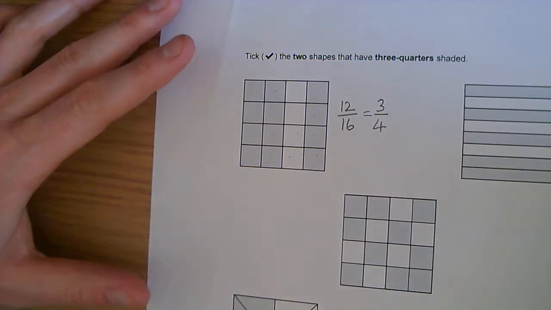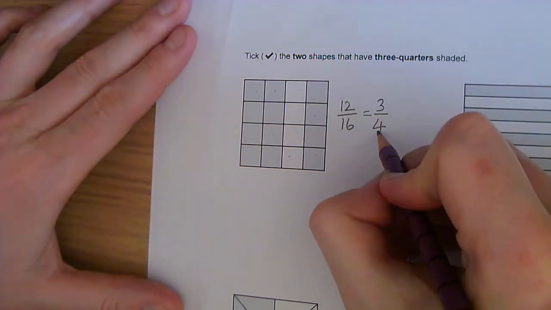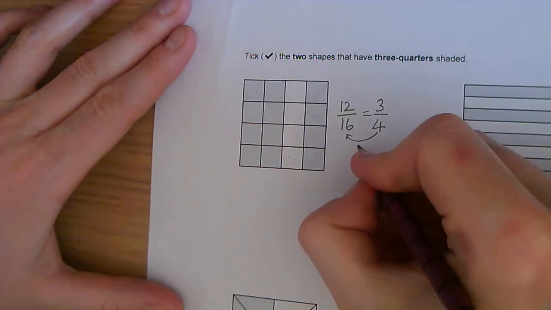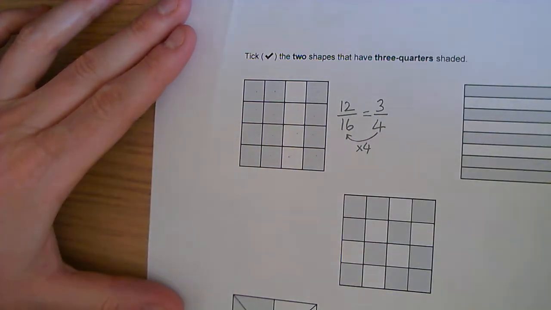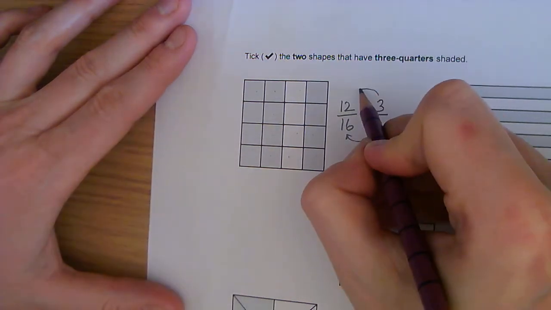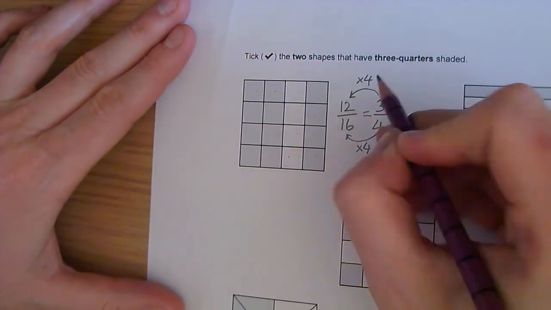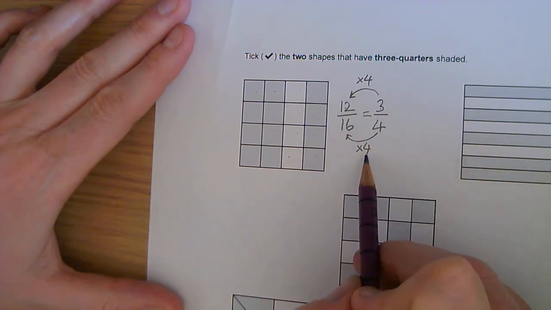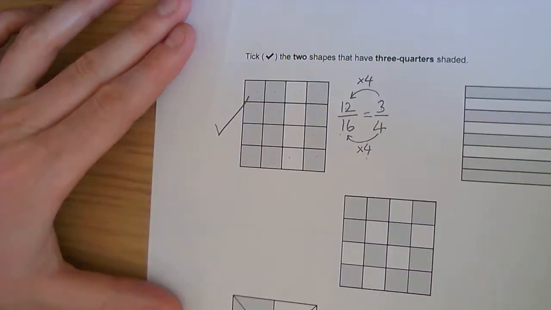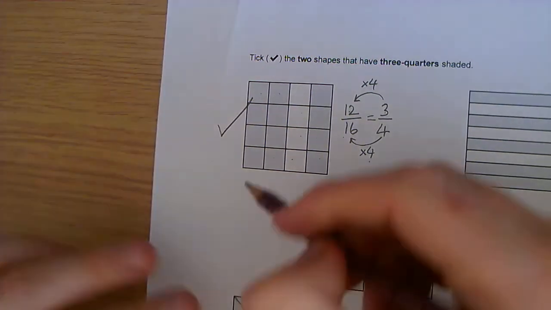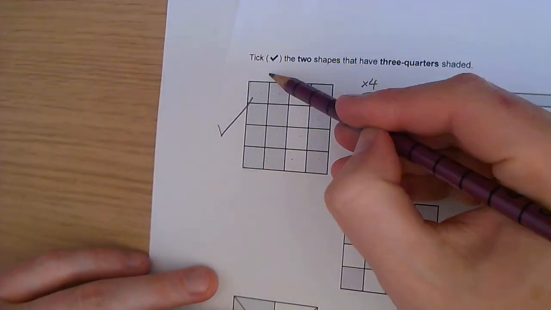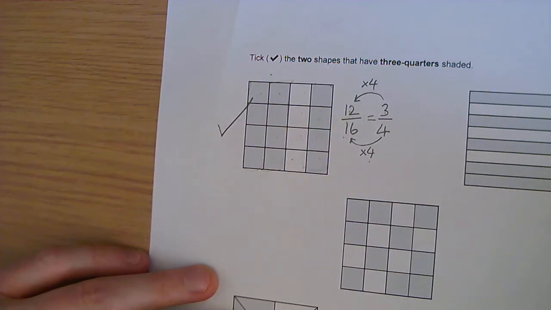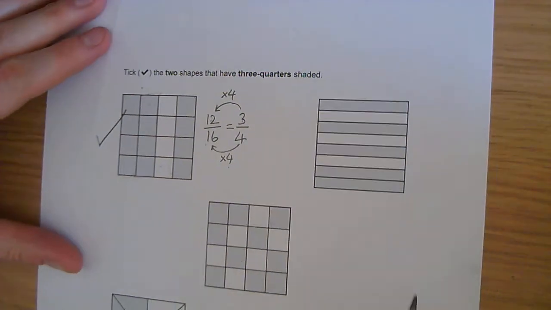Okay, so we can use equivalence. What do we multiply to make 16? It's times 4. So if 3 times 4 equals 12, it is correct. And it is, look, so look, it works. 3 times 4 is 12, and 4 times 4 is 16. So that one is equivalent to 3/4. And if you look, you can see this is 1/4, 2/4, 3/4. They're coloured in.